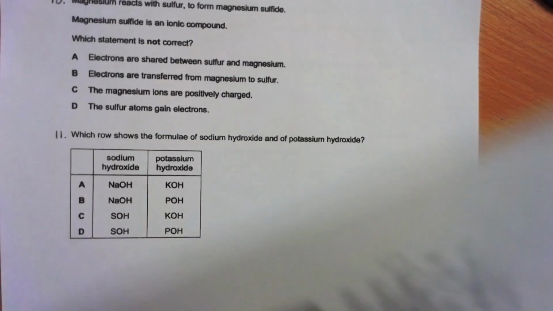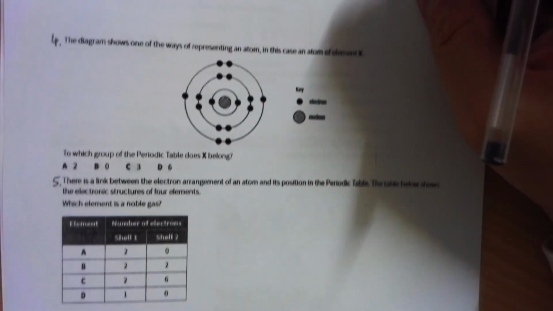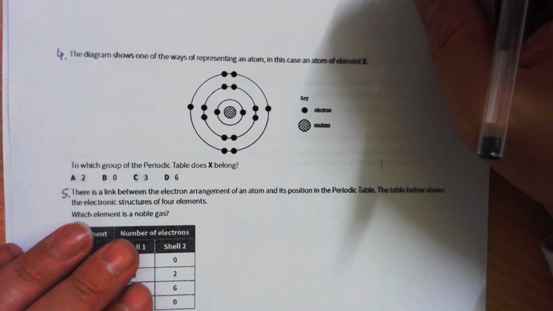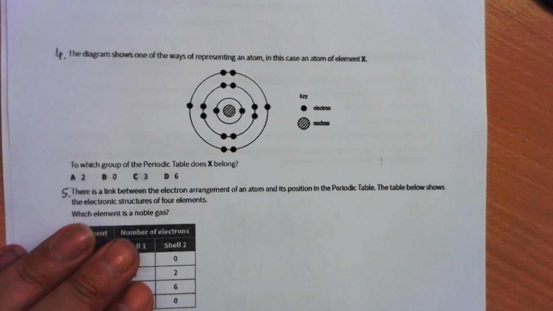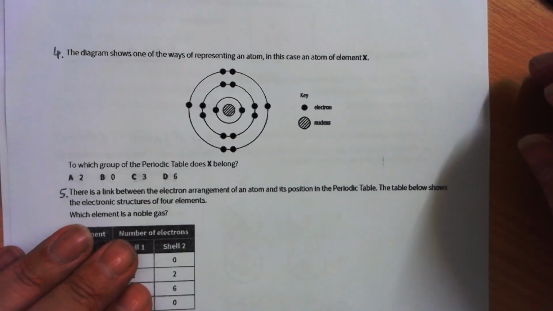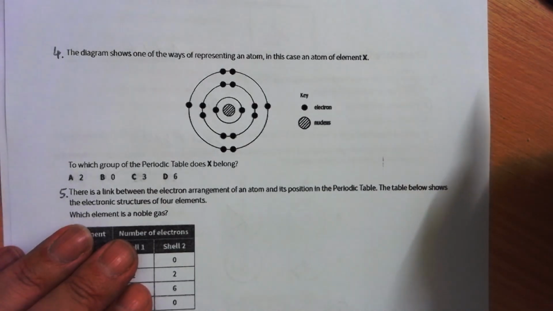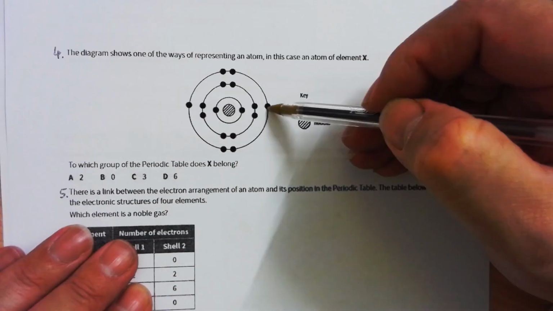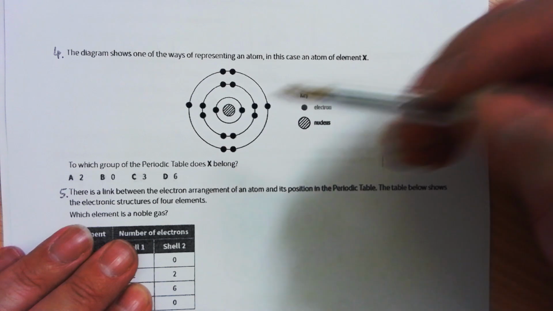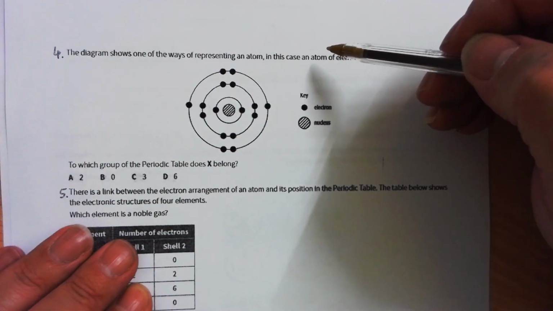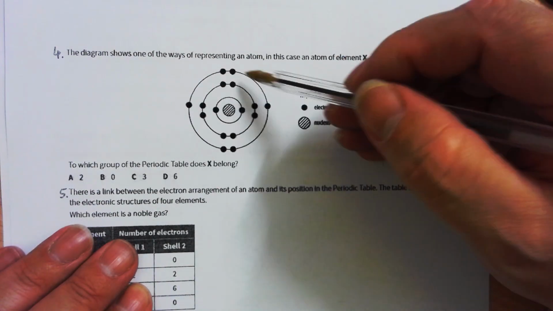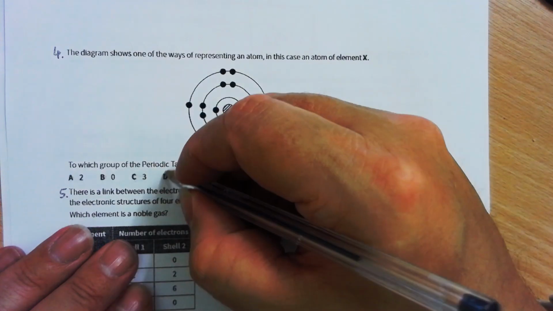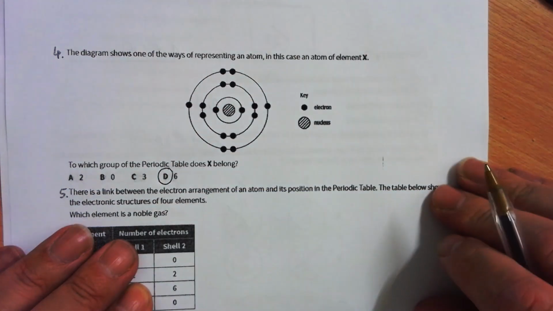Moving on to question number 4. Question number 4 says the diagram shows one of the ways of representing an atom, in this case element X, whatever that is. It wants to know to which group of the periodic table does X belong. So the group is the number of electrons in the outer shell. So we've got 1, 2, 3, 4, 5, 6. It's not an ion, so we don't have to worry about anything else there. We assume it's a neutral atom, so there are 6 electrons in the outer shell, so it is indeed in group 6.